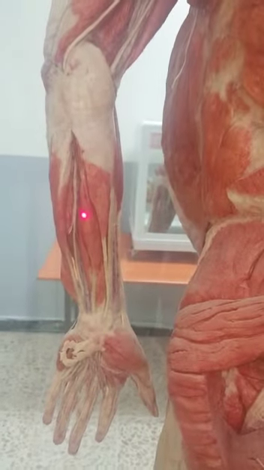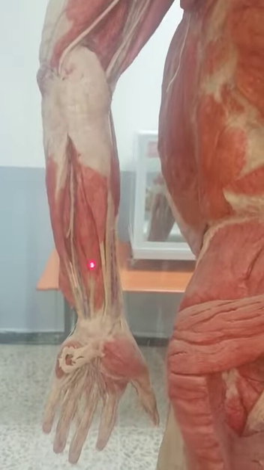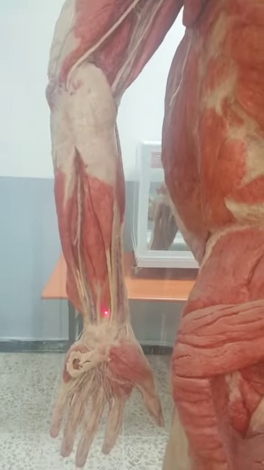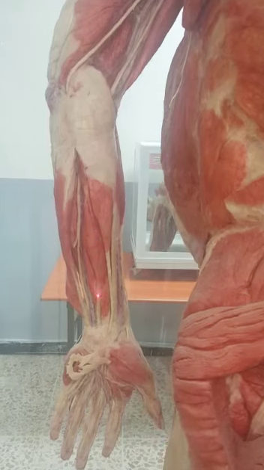The intermediate layer consists of one muscle. This muscle is the flexor digitorum superficialis.